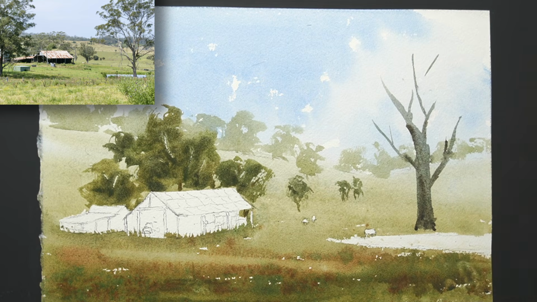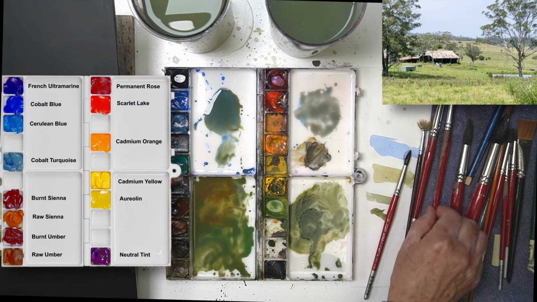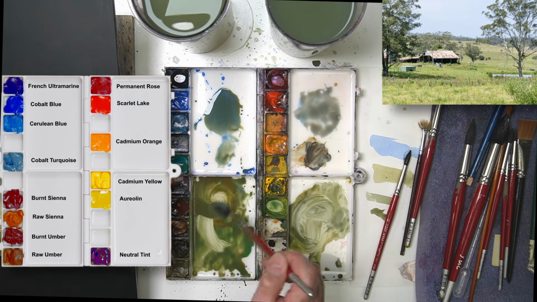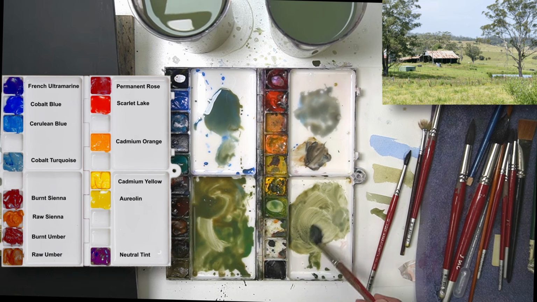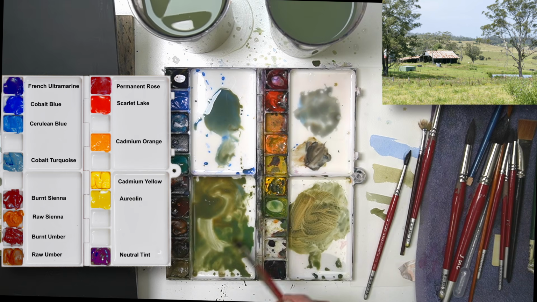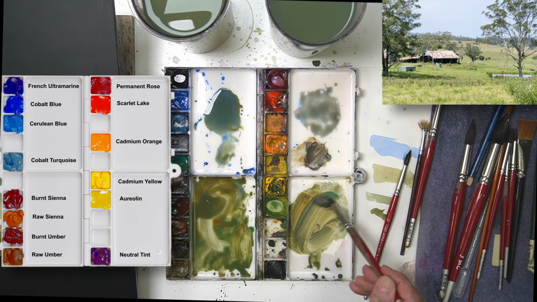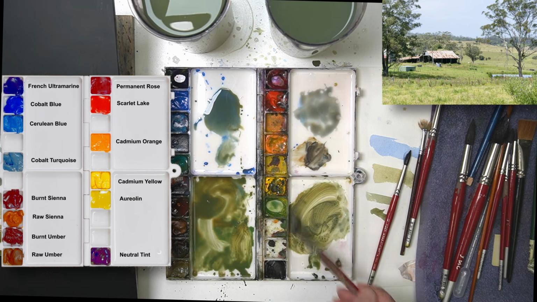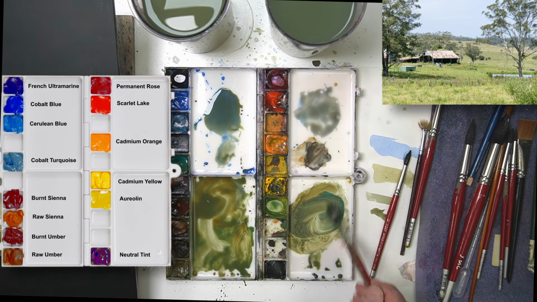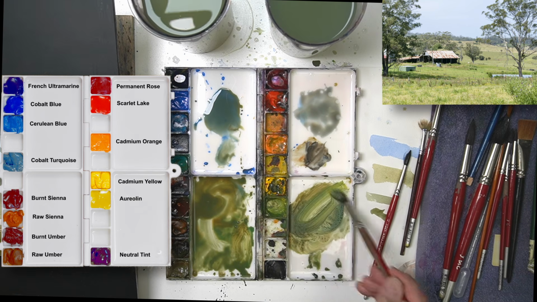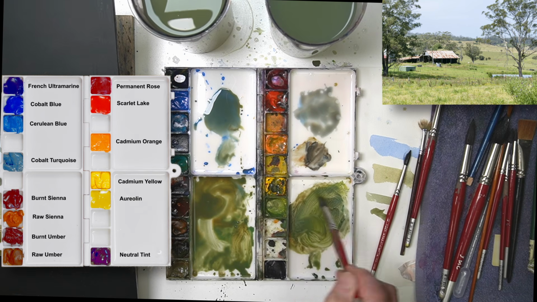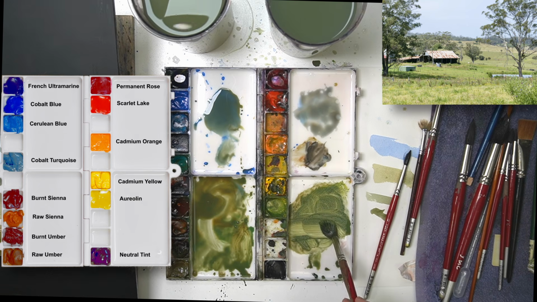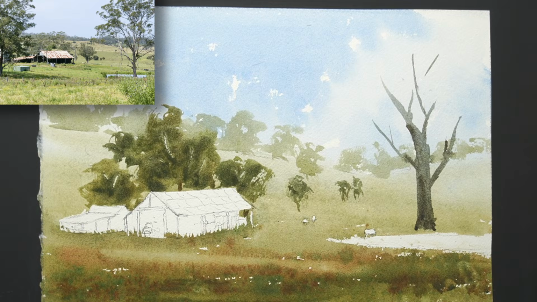Now while that's wet I want to go in and paint the foliage. This is a bigger tree, so I'm going to use my size 12 brush. You see the paint's not flowing very much. This tree is the closest tree, so it's going to have the strongest tones and thickest paint, but also it's going to have some of the warmest colours.